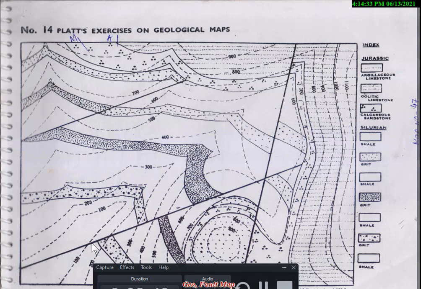Also you see this is another black line. You see this bed suddenly disappears and appears here. So this will also disappear here and appear here. So you can easily find out the slip of beds along this line. So it is a fault line. You see this is another line, this is also a fault line. This bed suddenly disappears here and appears here. So this line is also a fault line.